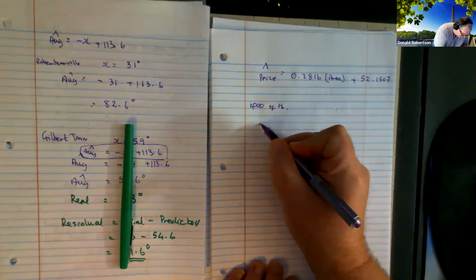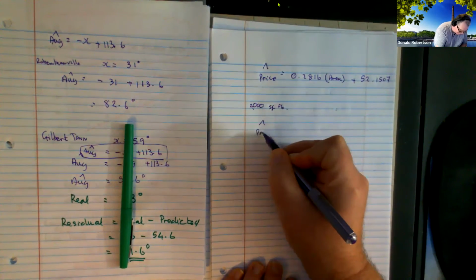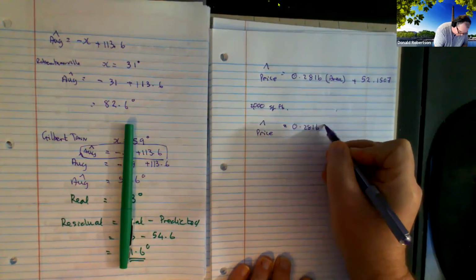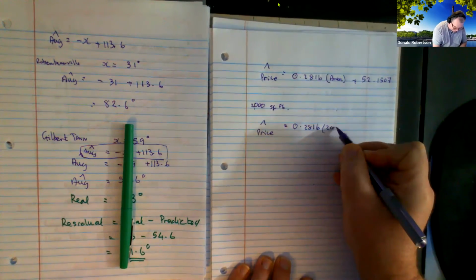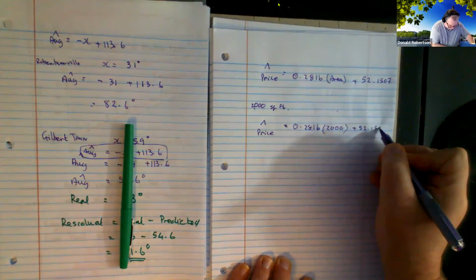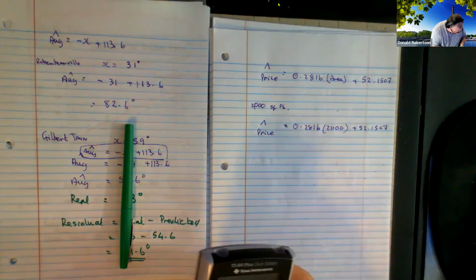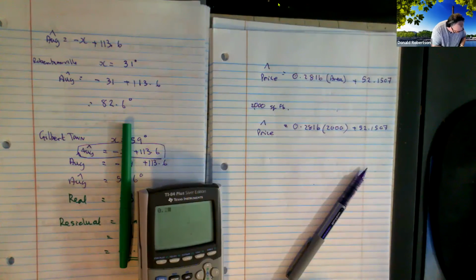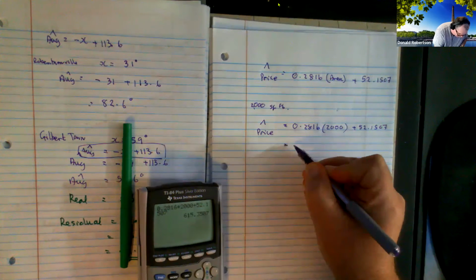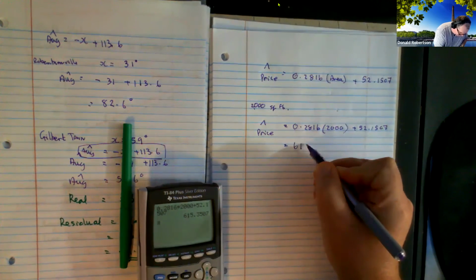So you would say, this is what you would say if you were the real estate agent, the predicted price is 0.2816 times the area in square foot, 2,000, add 52.1507, and I'll do that calculation: 0.2816 times 2,000, add 52.1507, and the answer comes out, and I'm just going to round it off, as 615.